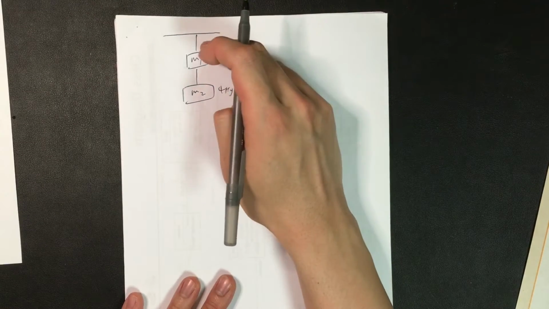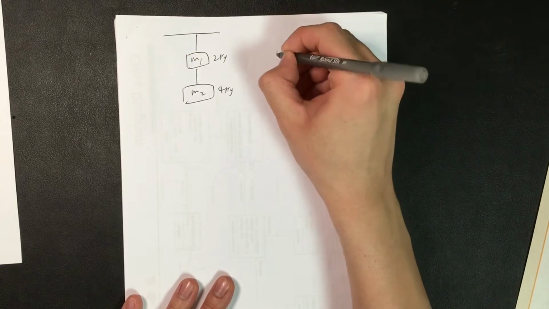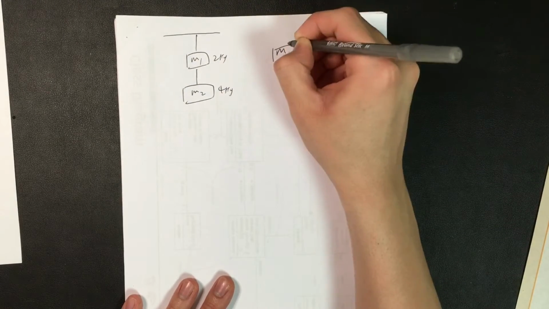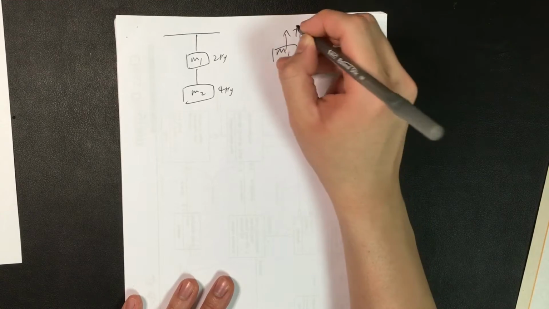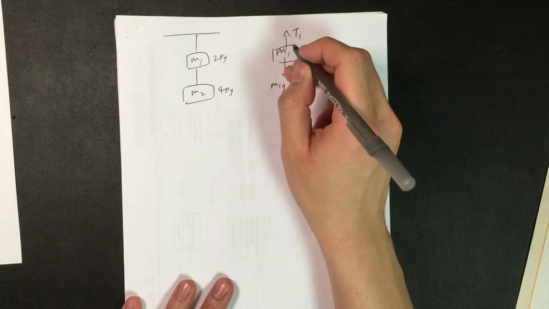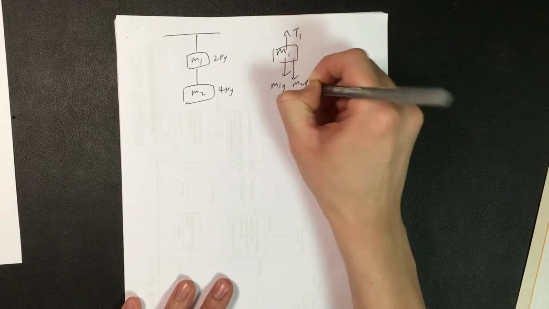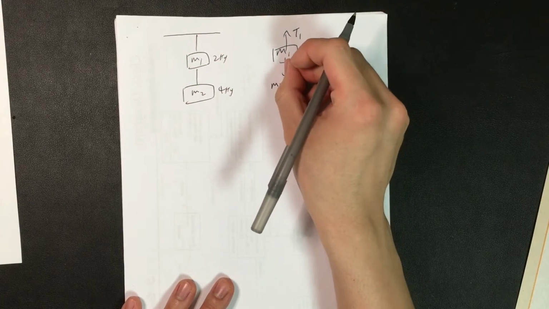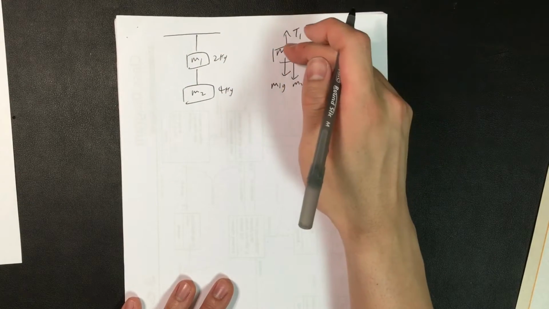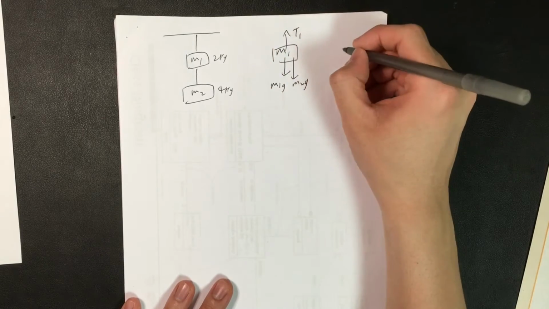In this problem, two masses, m1 and m2, are hanging by a string. Drawing the force vector of m1, there's going to be tension T1 that is going to pull the mass upward. And there's going to be the weight of m1 that pulls this mass downward. And the weight of mass 2 is also going to pull this mass downward. So therefore, the net downward force would be (m1 plus m2) times g.